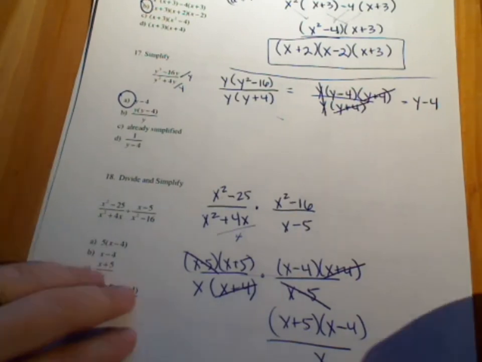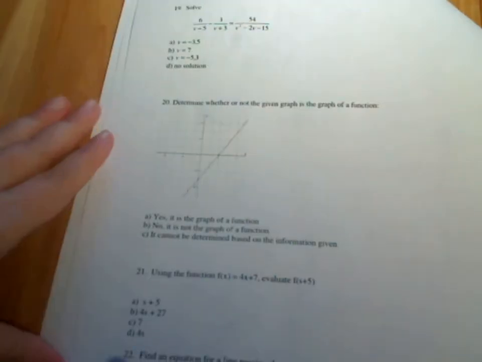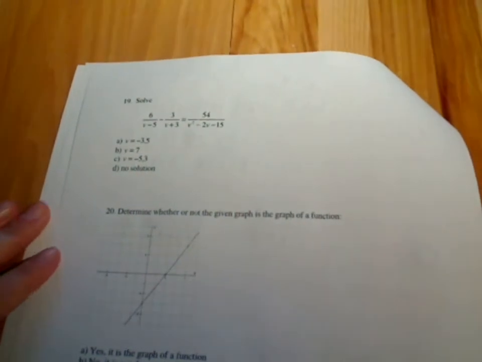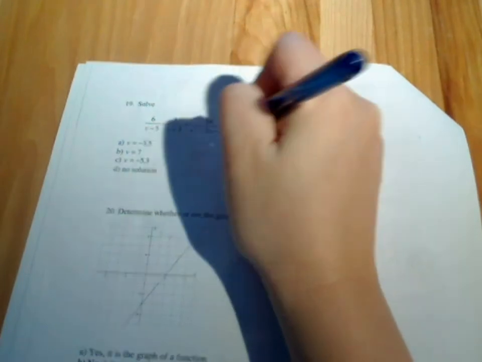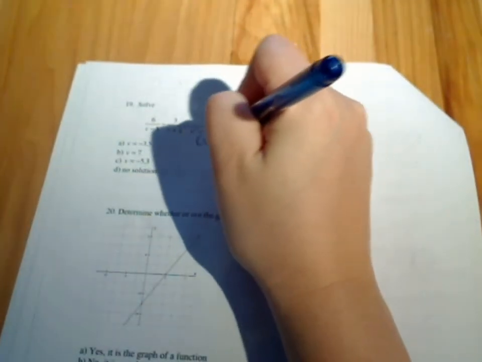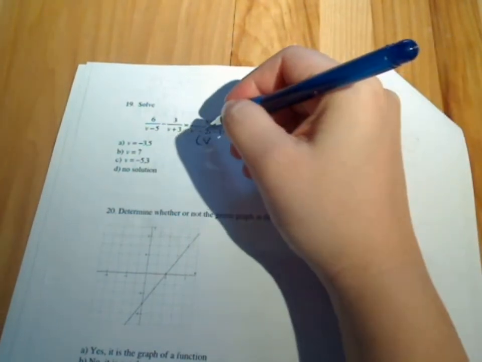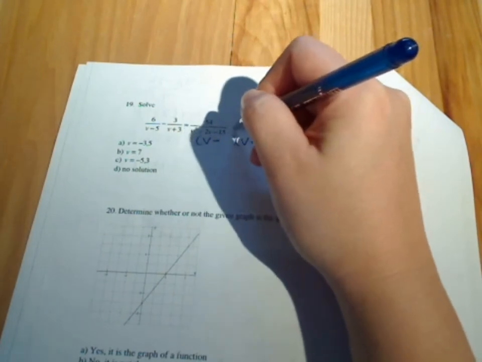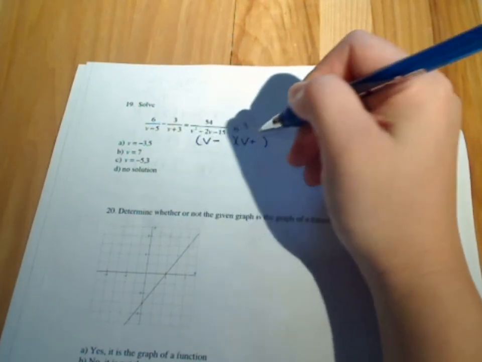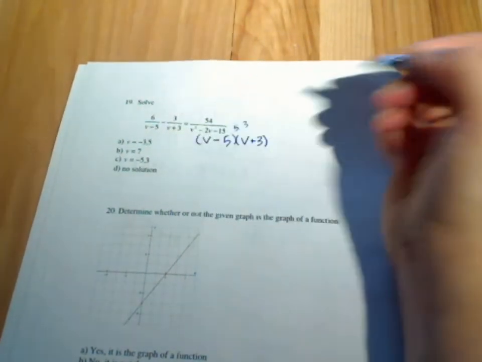Number 19. Alright, I gotta solve this. So what I'm gonna first do is factor the more complicated one. I have v and v. I want to multiply to negative 15, add to negative 2. So I have a negative and a positive. 15 is like 5 times 3. So I just need to make sure they add to the negative. So negative 5 and positive 3.